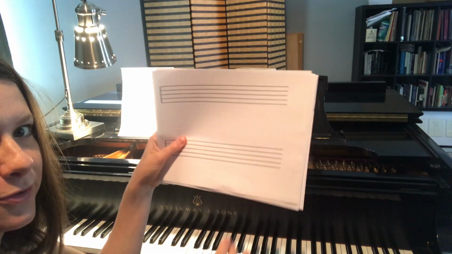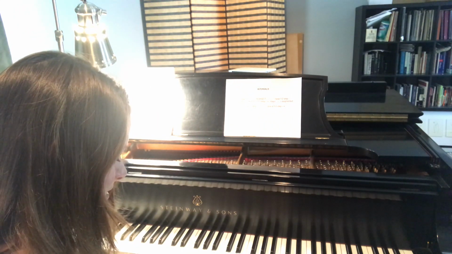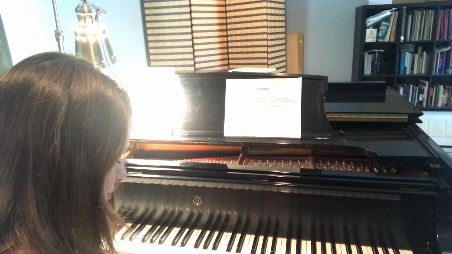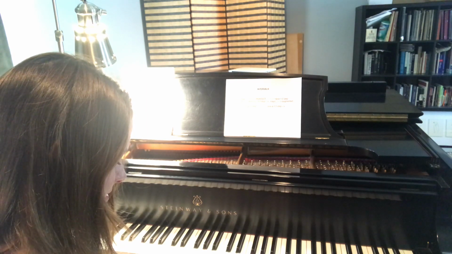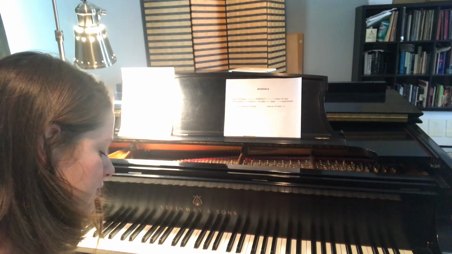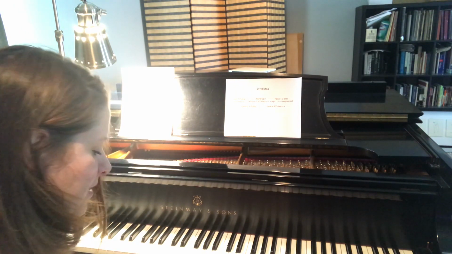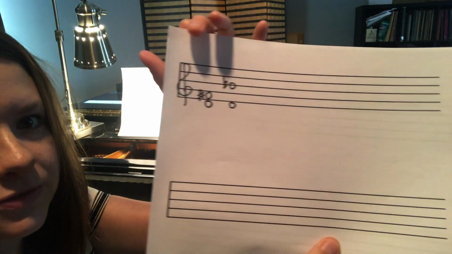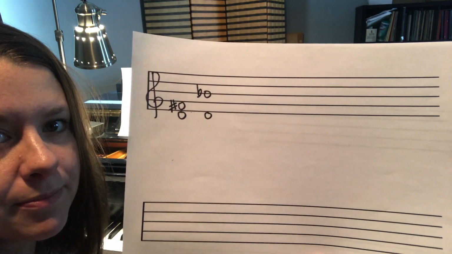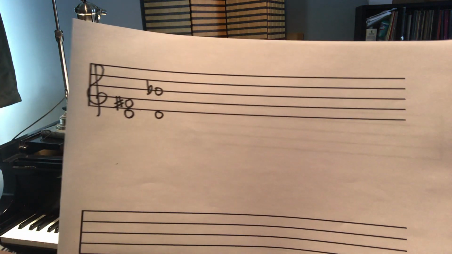Let me do it on my beautiful grand staff here. So, treble clef. And I am going to show you this. Let's do this one, and then let's also do this one. Okay. We have two intervals here, okay? What is the bottom note of both of these intervals? That's right, it's a D, right?